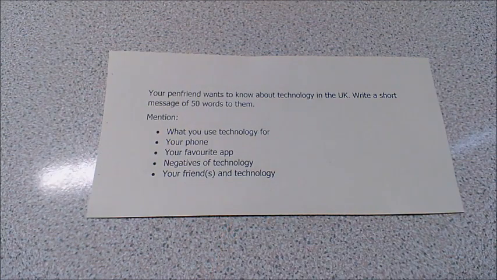So this is what a 50 words task may look like. The biggest difference you will notice is that the instructions are now in English. There is a much higher emphasis in the new GCSE on vocabulary. It is essential that you are learning vocabulary regularly. And as you can see with the bullet points being in English, it's essential that you are able to recall that vocabulary in the target language.